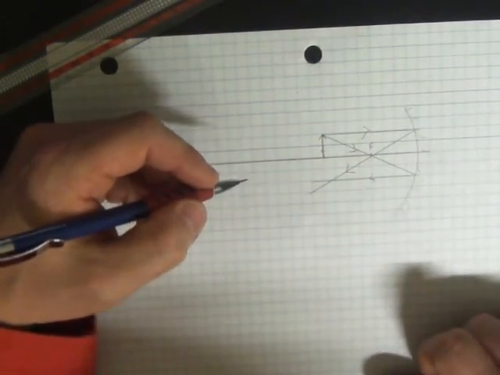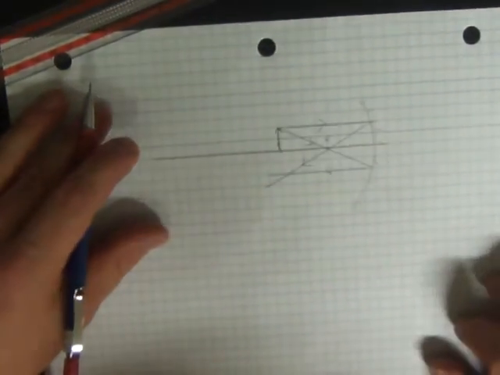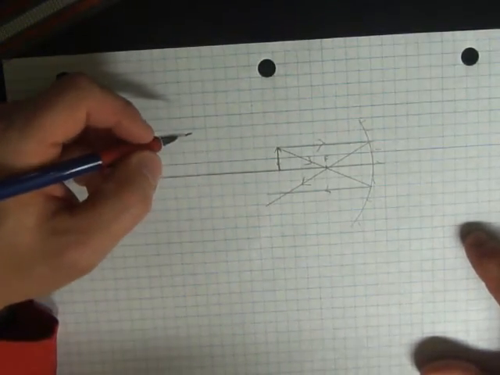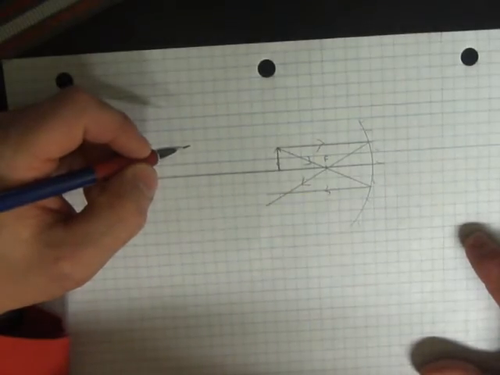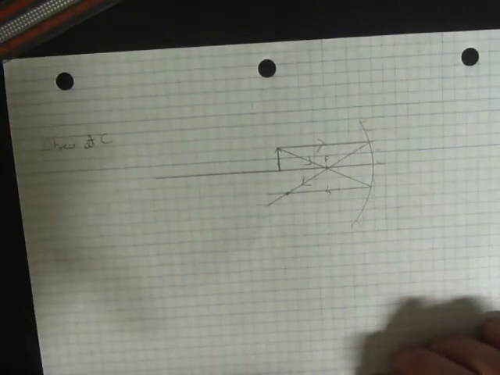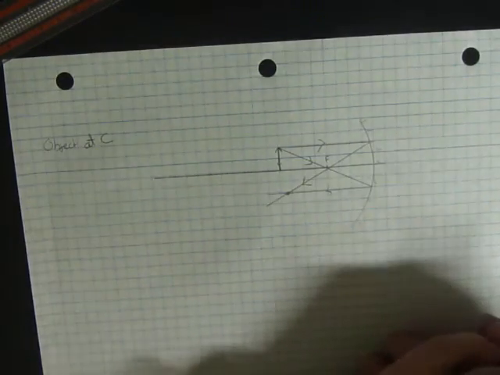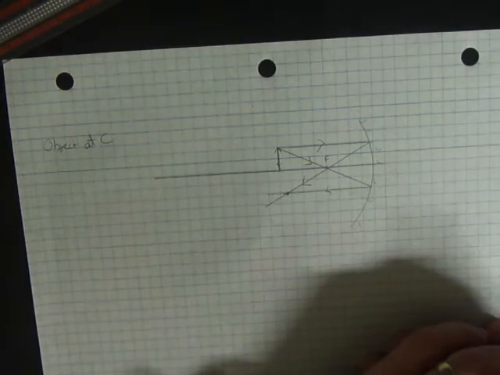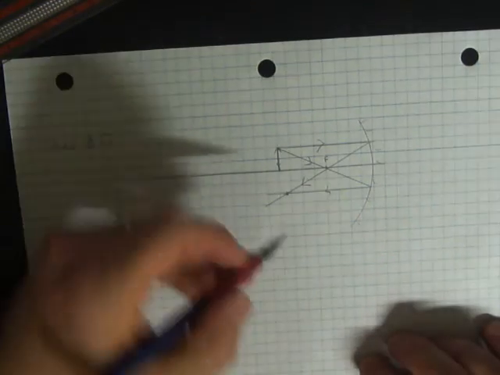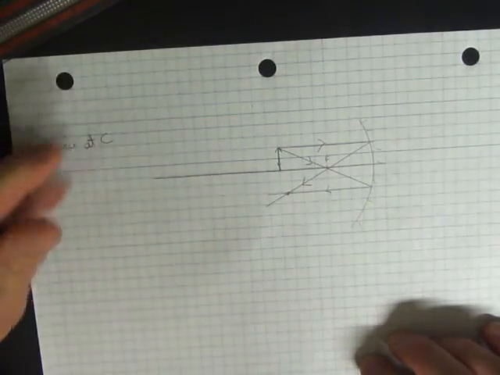I did mine terribly. This is horrific, and I plan on putting this on the internet. We all know that Mr. Sanders' ray diagrams suck. Because this image, this crossing point, should land perfectly at a certain location. Any ideas where that should have ended up? At C. It should have ended up at C.